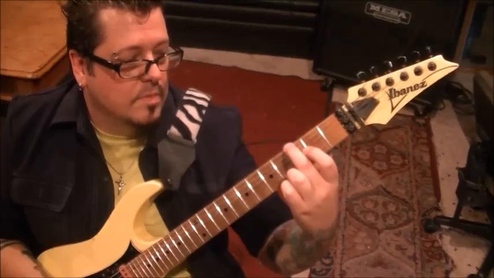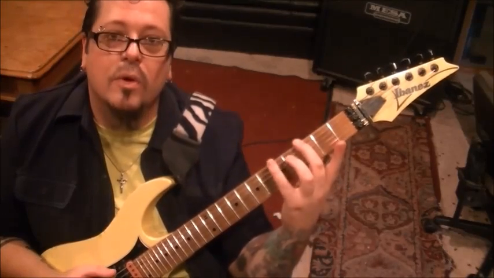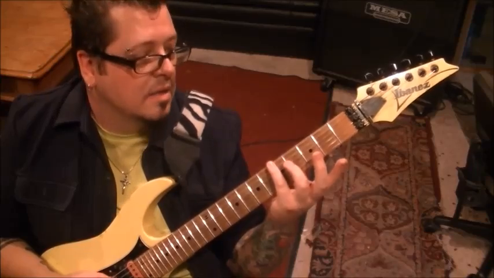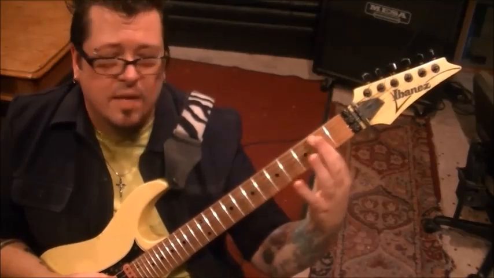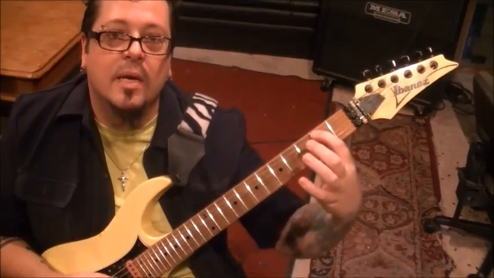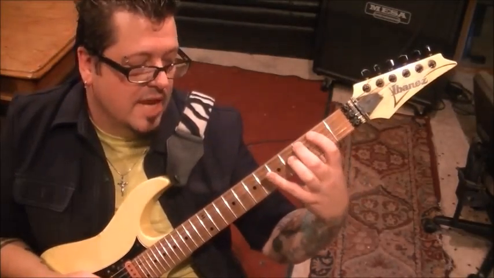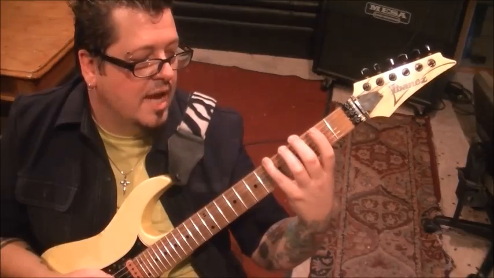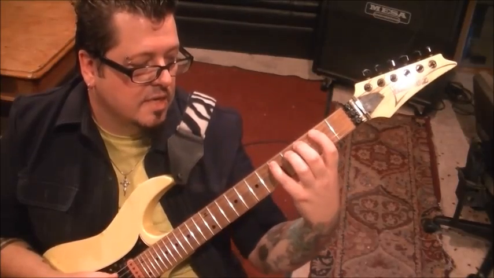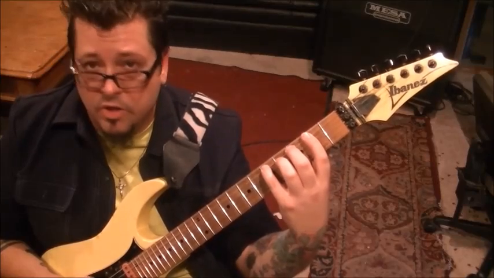Okay, so the 3rd fret on the low E is a G. The 5th fret on the low E is an A. The 2nd fret on the A string is a B note. So we have G, A, B. The 3rd fret on the A is a C. The 5th fret on the A is a D. So G, A, B, C, D. Those are all naturals so far. Naturals are the ones that aren't sharps or flats.